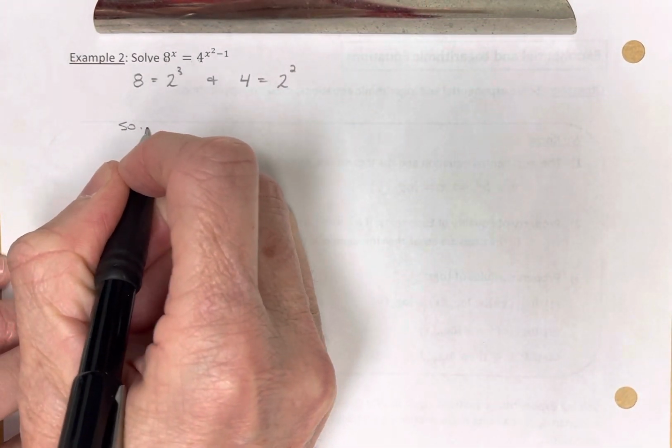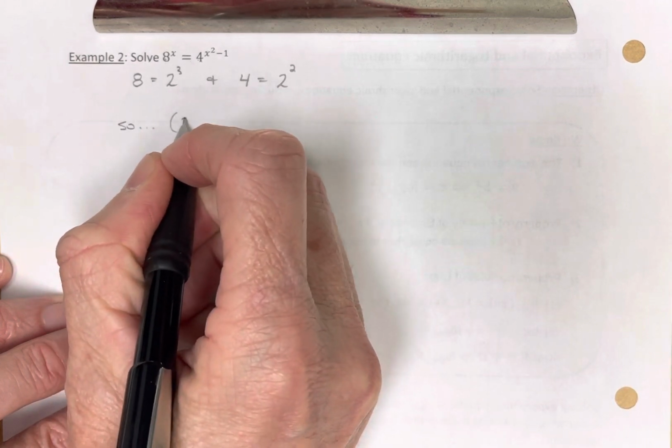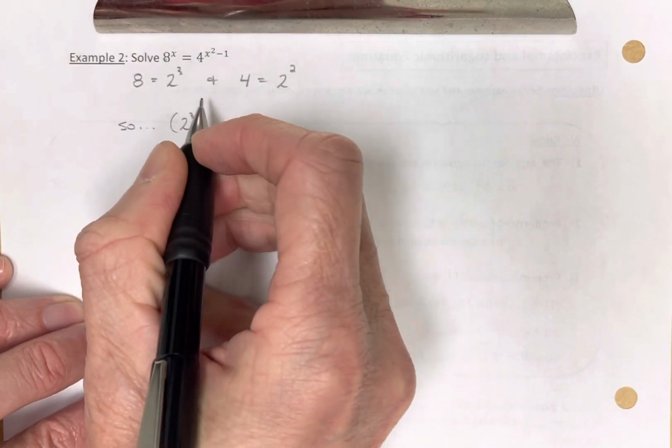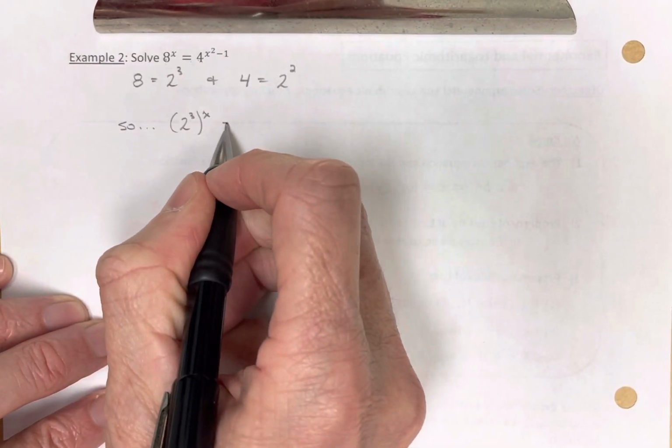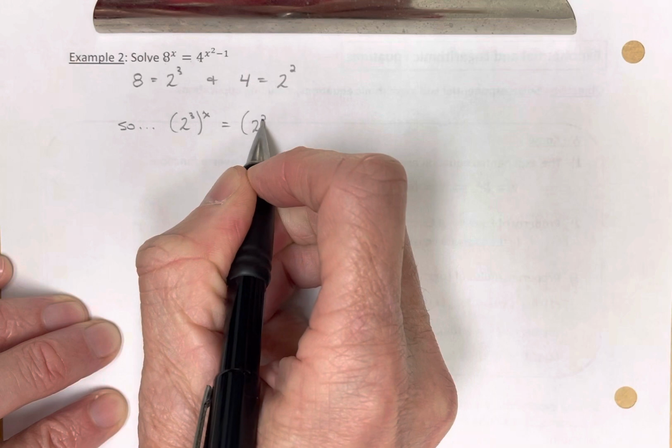So I can rewrite it. 8 can be rewritten as 2 cubed. And then I have the x. The x is the exponent here. And 4 can be rewritten as 2 squared.